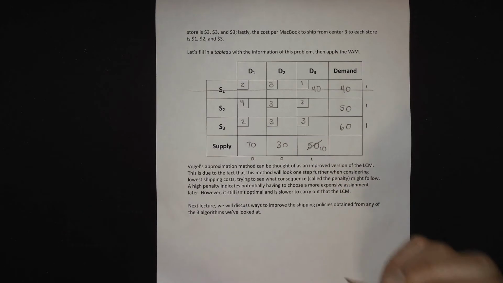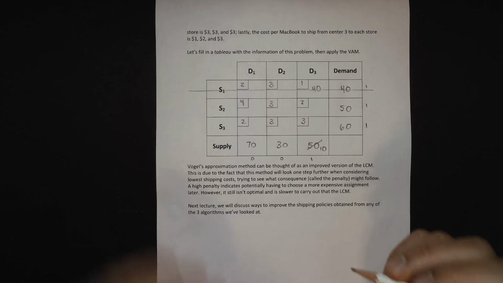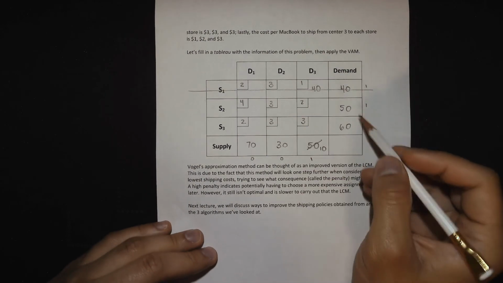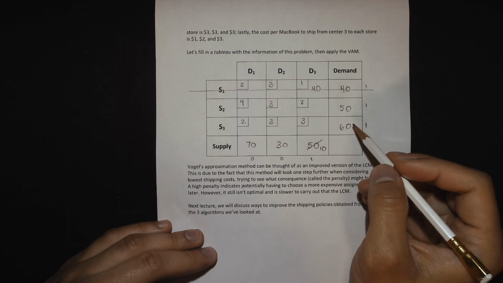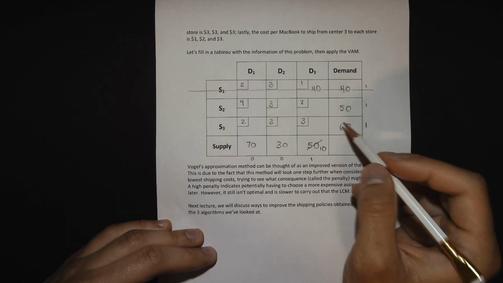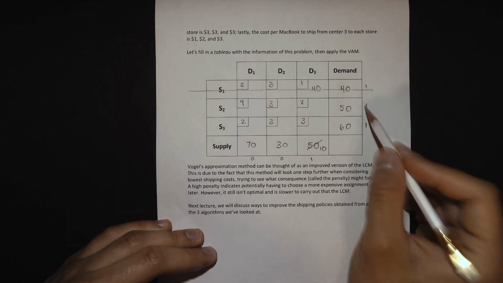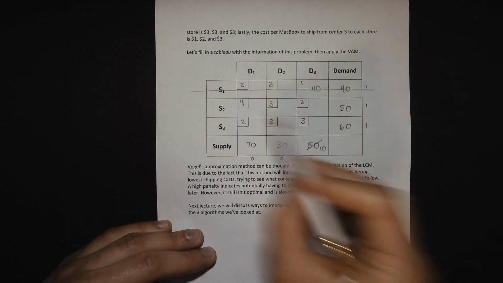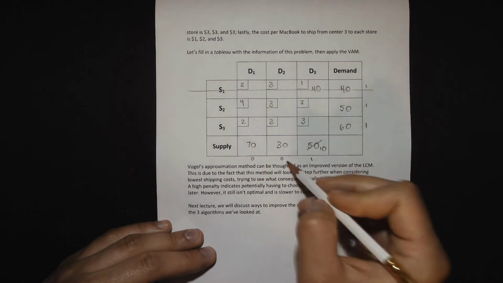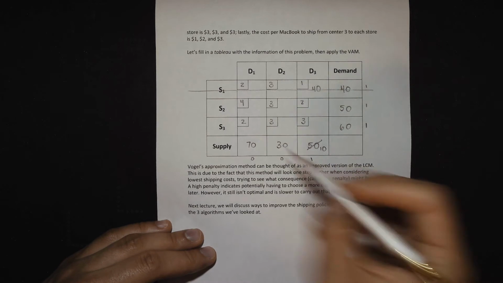Okay, so we start back up at step 1. We recompute the penalties for all rows and columns with more than 2 not crossed out cells. The penalties of these two rows won't change because they contain the same cells, but the penalties of these three columns will change because now their cells have changed.